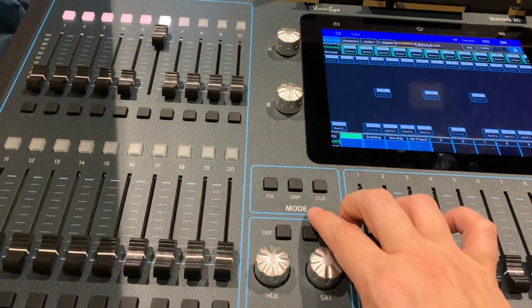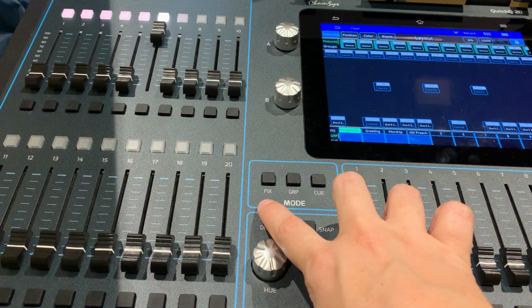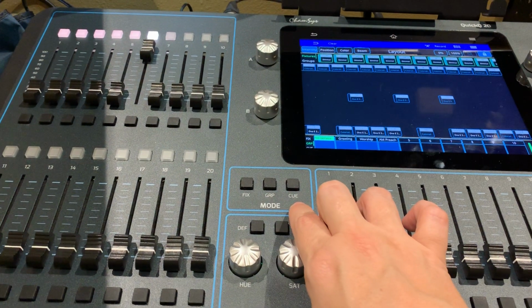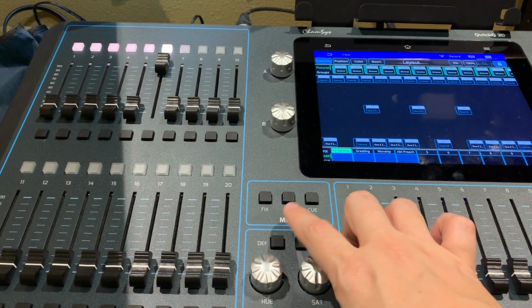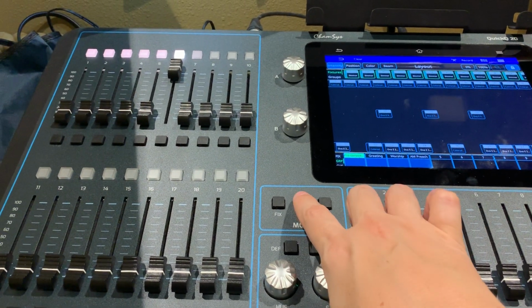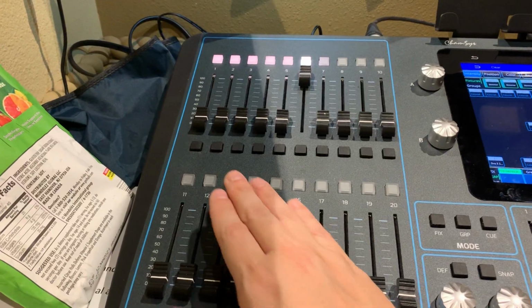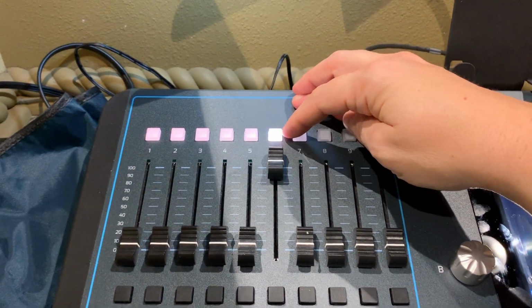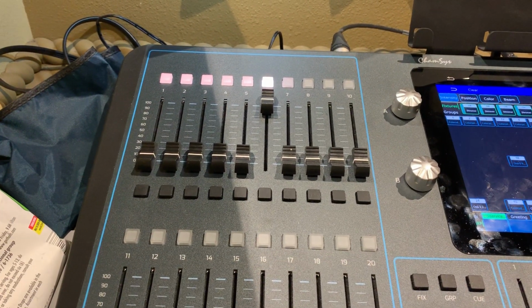Right here you have modes: fixture, group, and queue. You really won't use fixture mode much at all. Group and queue mode is what you guys will use the most. So right now I'm in group mode. If I just push the button, I'm already in it, but you notice that the lights up here are white. The ones that are not lit up mean that there's nothing saved in these spots.